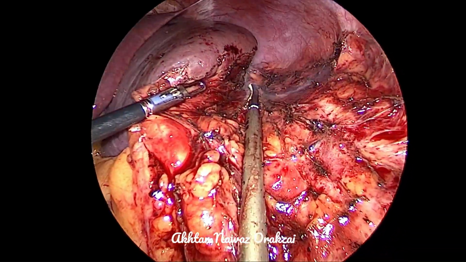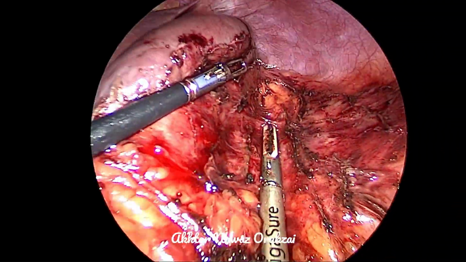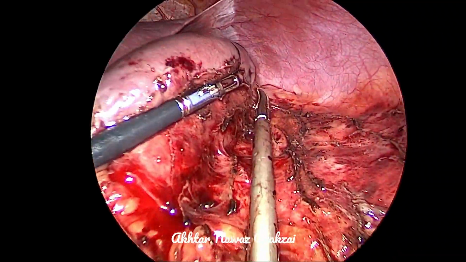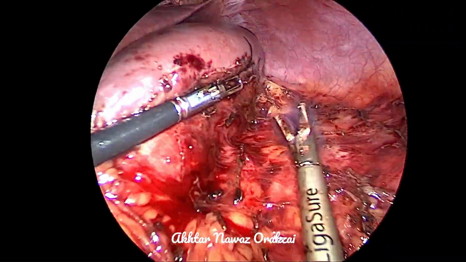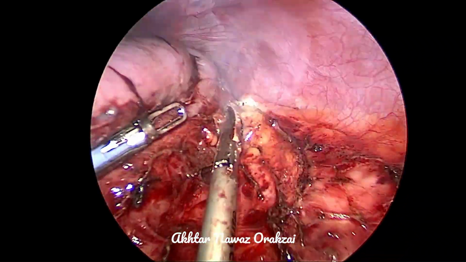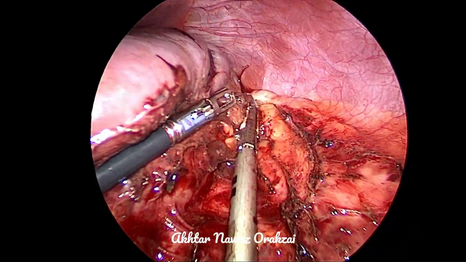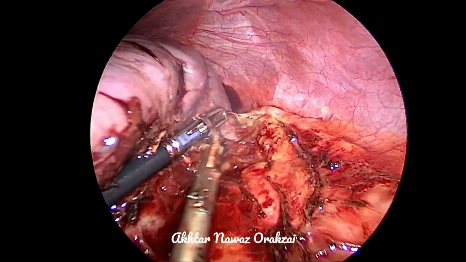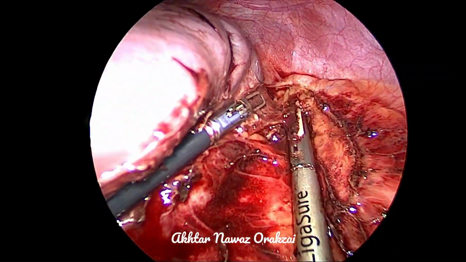So here our main purpose is to dissect the spleen as far up as possible, so that we can have a good exposure, because in such cases, if the exposure is not good, one can injure the structures surrounding the kidney.